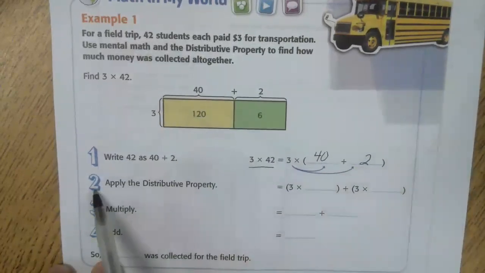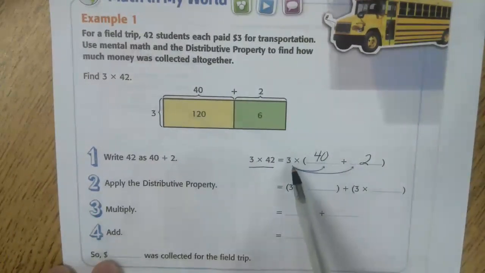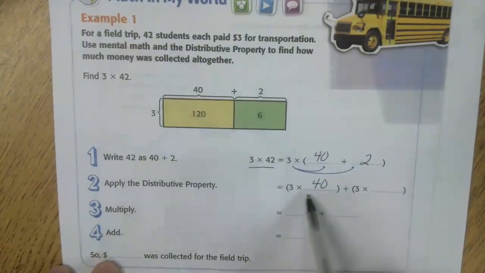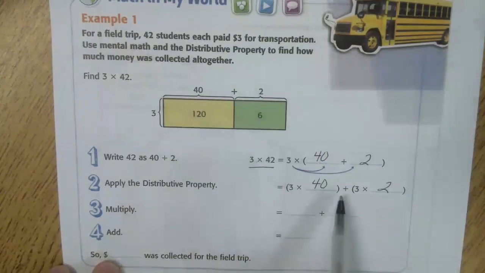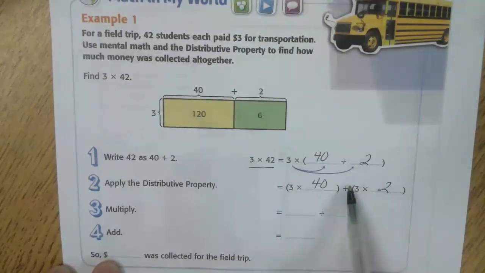And then it says, step 2, apply the distributive property. So you're going to do 3 times 40. That's the first multiplication problem you're going to do. And then you're going to do 3 times 2. That's going to be the second multiplication problem that you do. And that's why the parentheses are there, just to show that you'll do this multiplication problem, get an answer, then you'll do this multiplication problem, get an answer, and then you will add your products together.